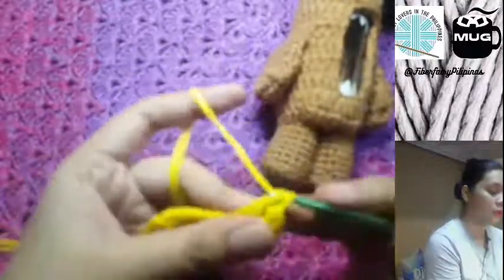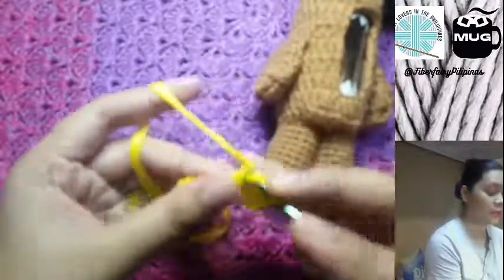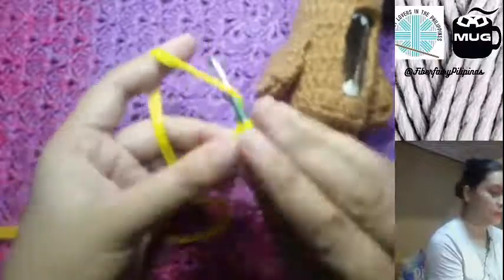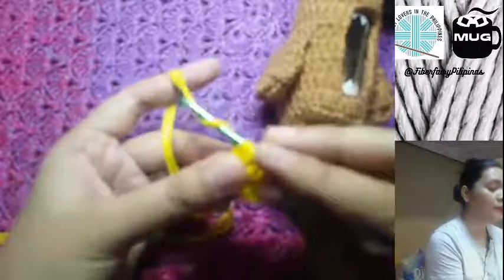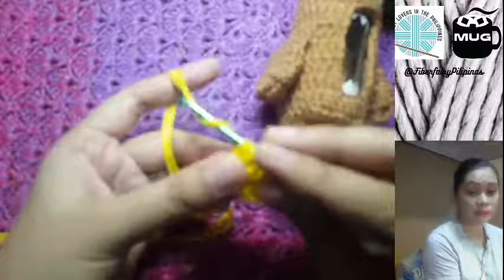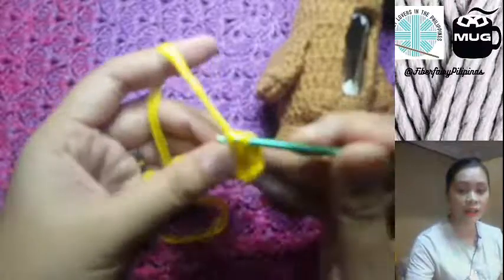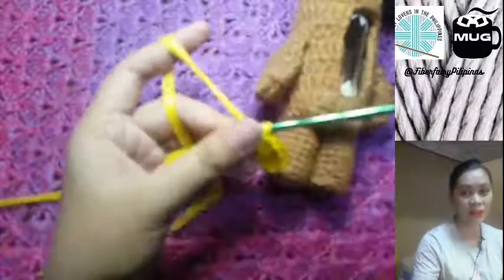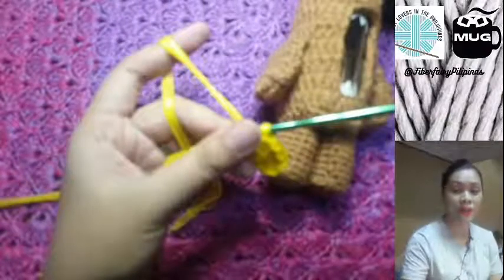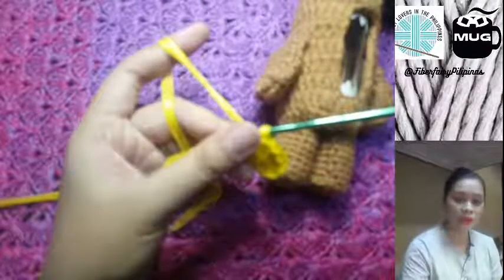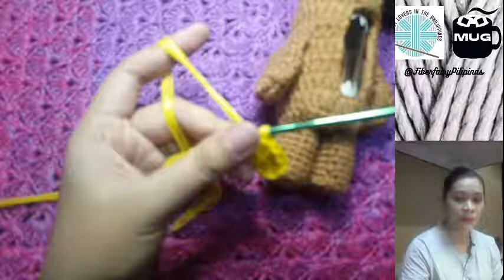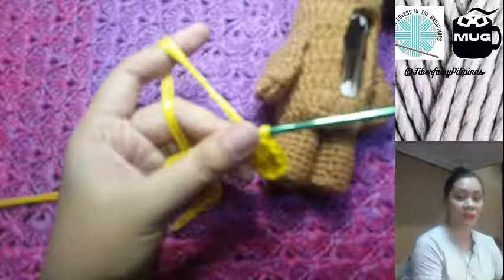And you don't really need to cut this. Pwede mo siyang i-frog. And as I've said before, huwag kayong matatakot mag-frog. Mas okay na yung mag-frog kesa yung mag-reset kayo ng entire pattern, or natapos nyo na yung pattern tapos tsaka nyo nalalaman na hindi pala siya swak. So, mas okay na yung ganun.